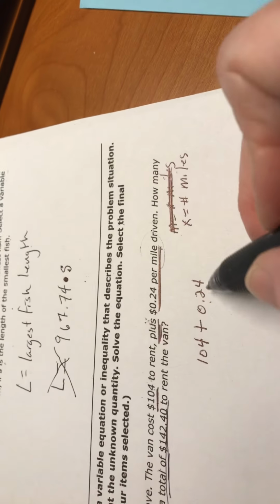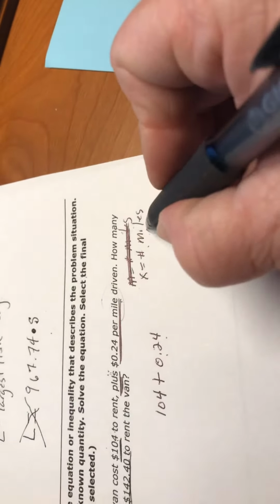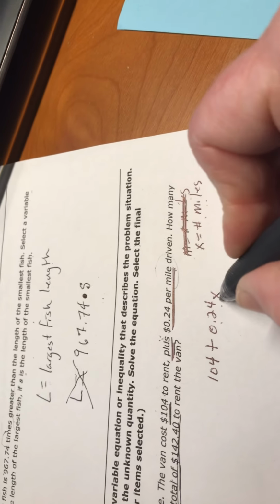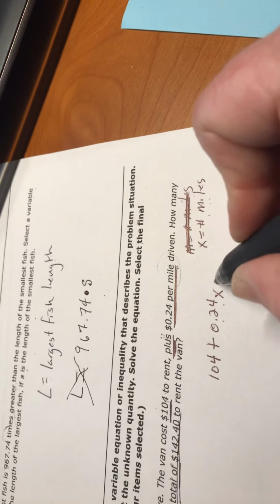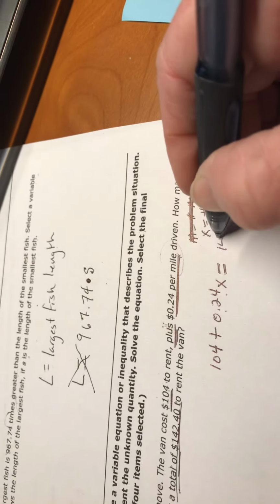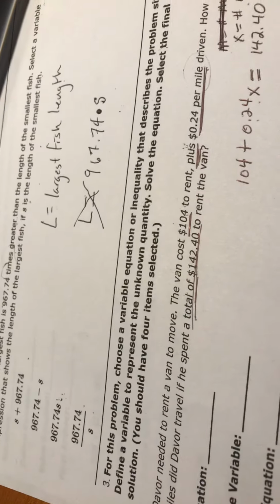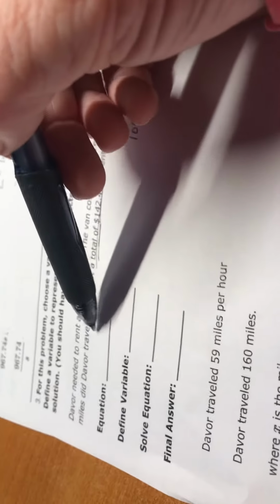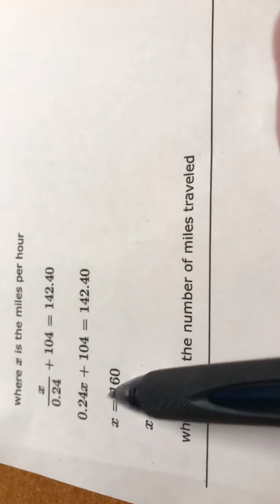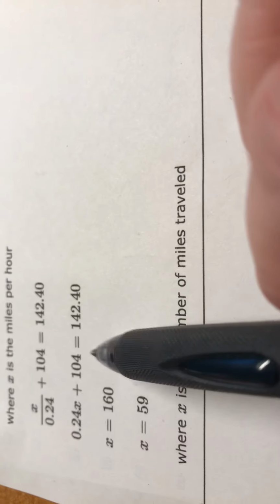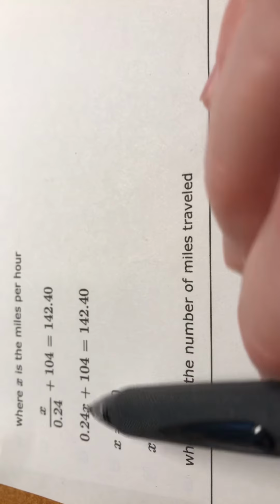So 24 cents times the number of miles, X is the number of miles, is going to total or equal $142.40. So there's my equation. Okay? So that's what you would pick. If you didn't have multiple choice, that's what you would write here. If it's multiple choice, you're going to look for something that looks very similar to that. I mean, the order doesn't matter. You could flip things. They have it flipped around, but that's okay. It's the same stuff, right? This is the same thing that I did.